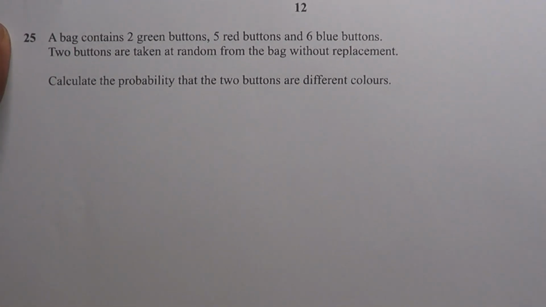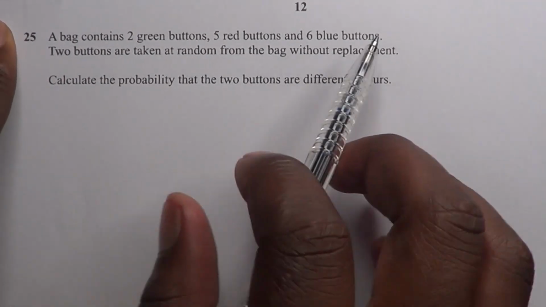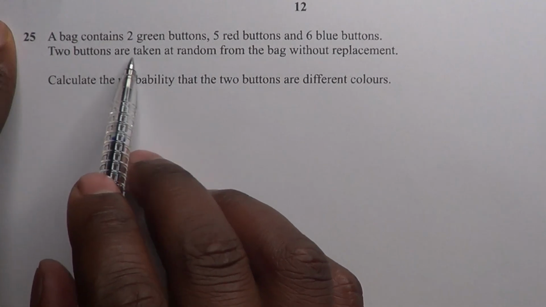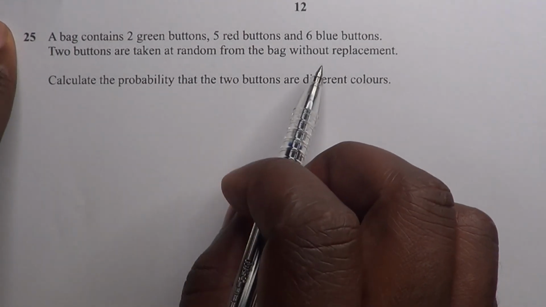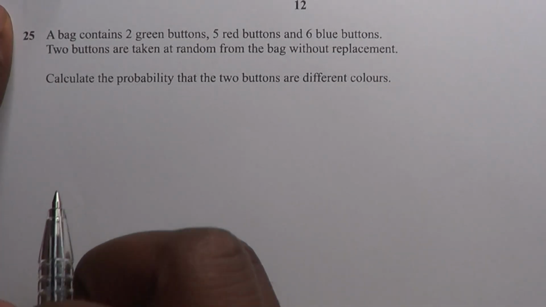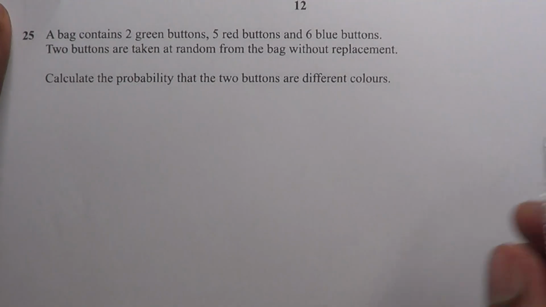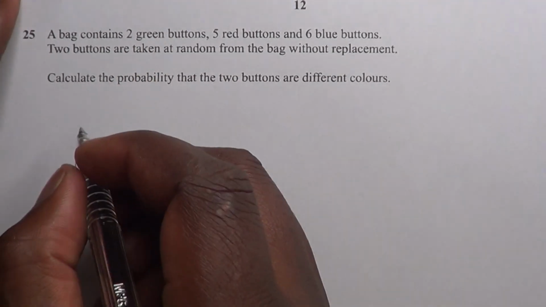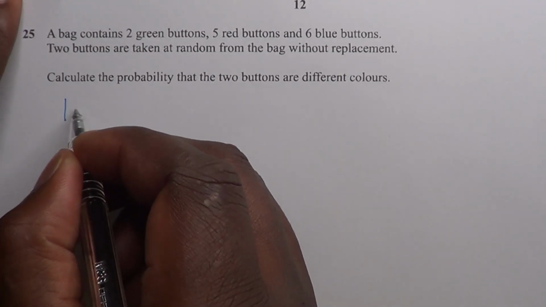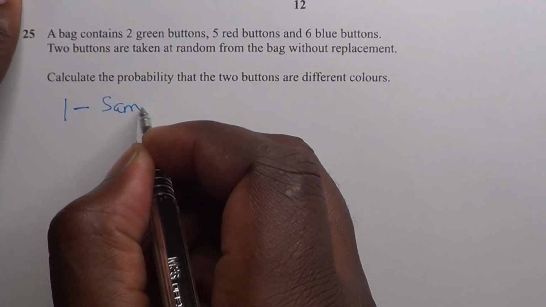Question number 25. A bag contains 2 green buttons, 5 red buttons, 6 blue buttons. 2 buttons are taken at random from the bag without replacement. Calculate the probability that the 2 buttons are of different colors. Now for us to get different colors, remember we have 1 minus the same color.